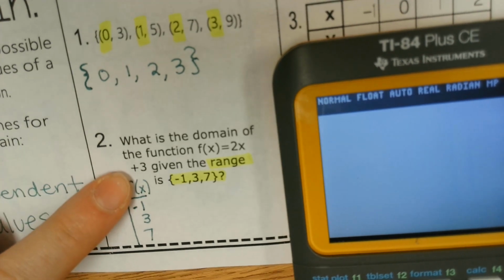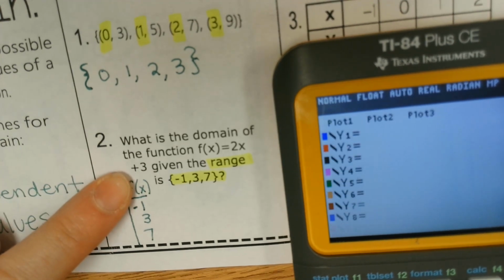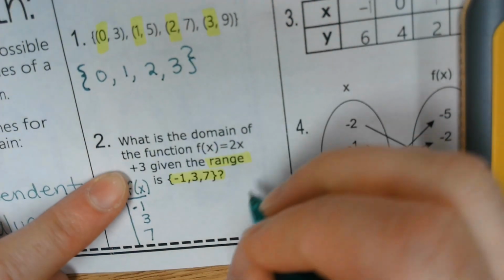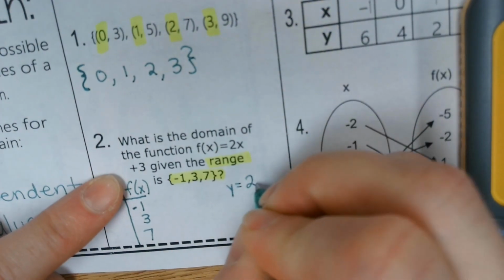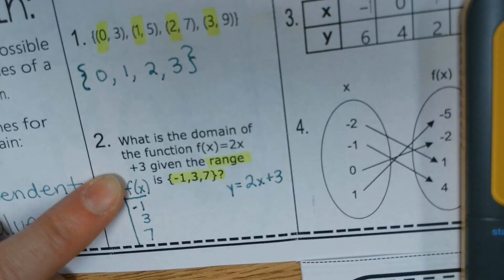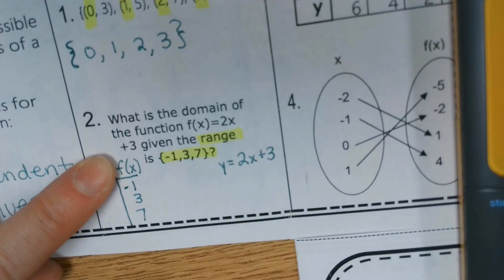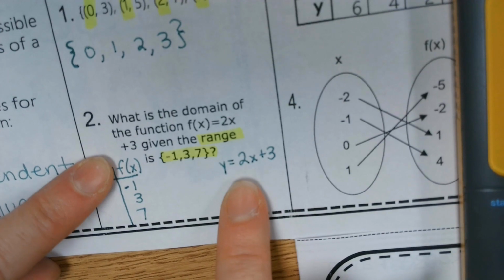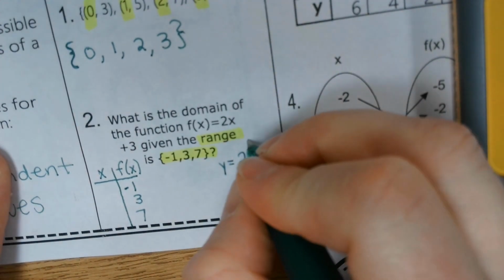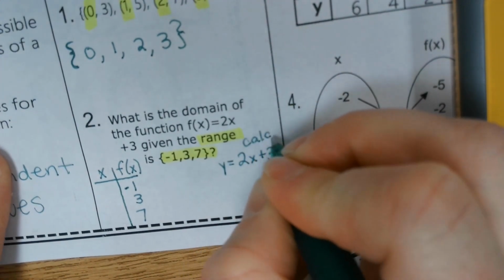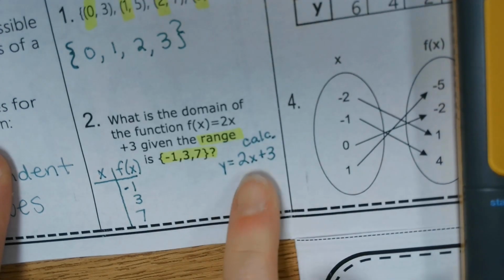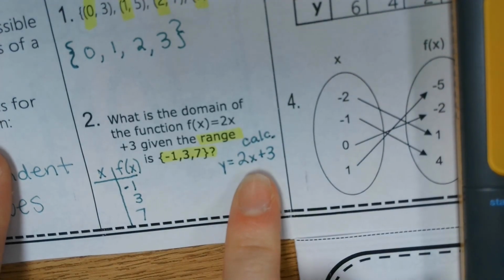We're given this function 2x plus 3. So go to y equals and put in 2x plus 3. So y equals 2x plus 3. So we're writing down the steps. I guess I should put calc. In the calculator, we're going to put in y equals 2x plus 3.